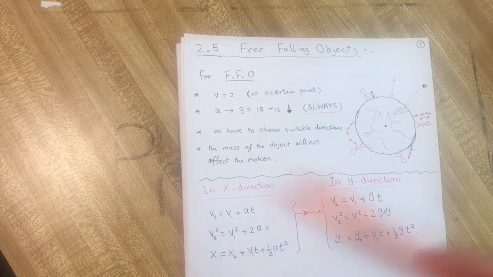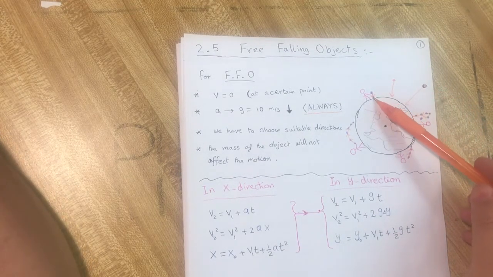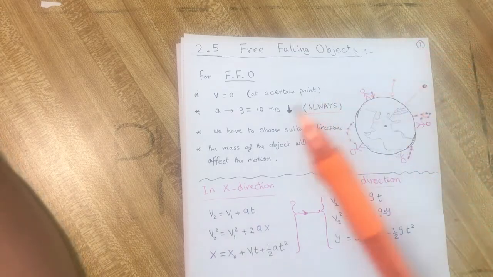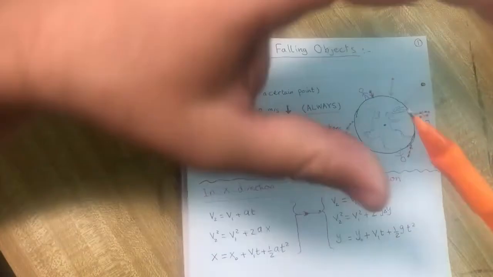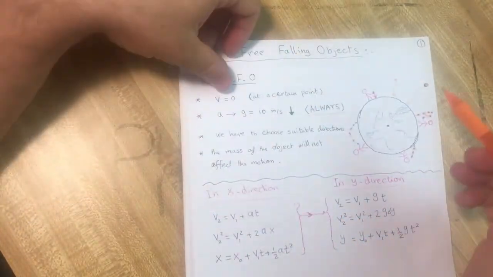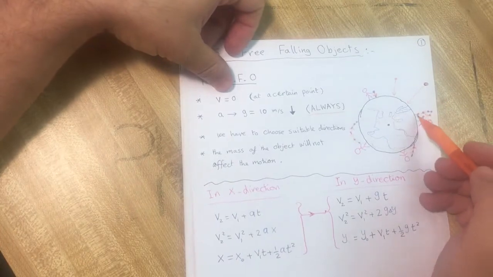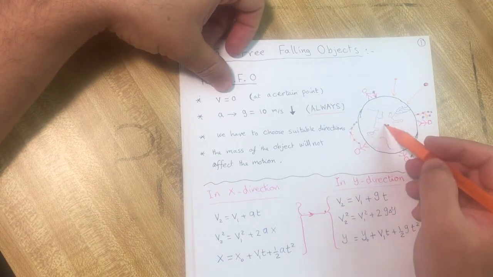For a free falling object, any falling object going downward freely like this, in this way, okay, if I throw it like this or just leave it to go downward, all the falling objects are going to the center of the earth, okay.